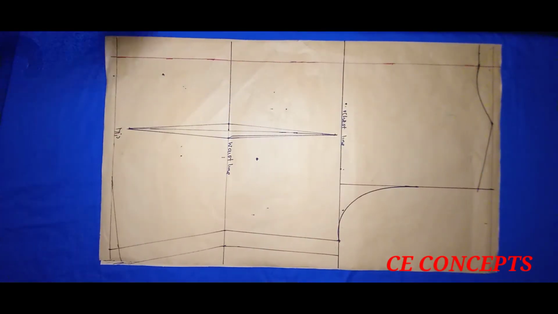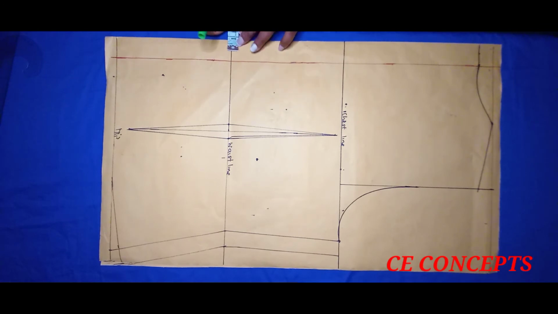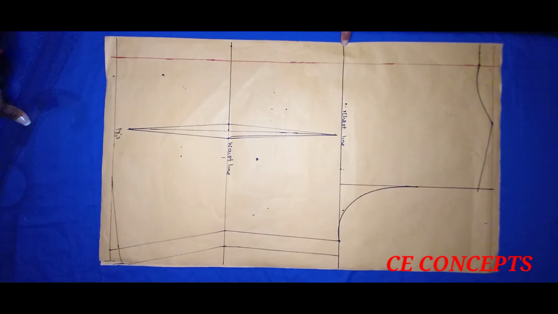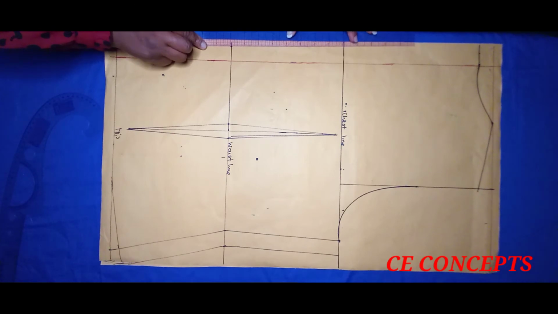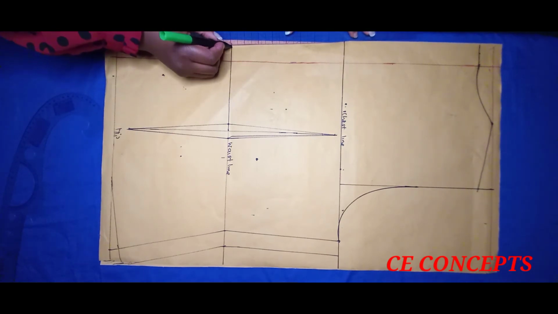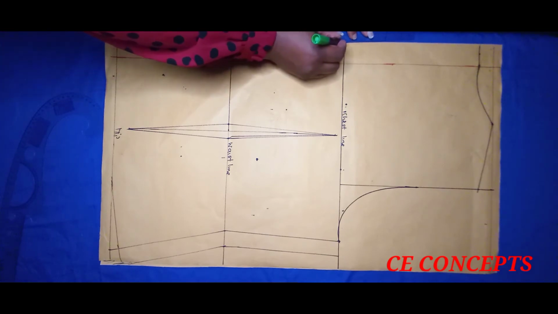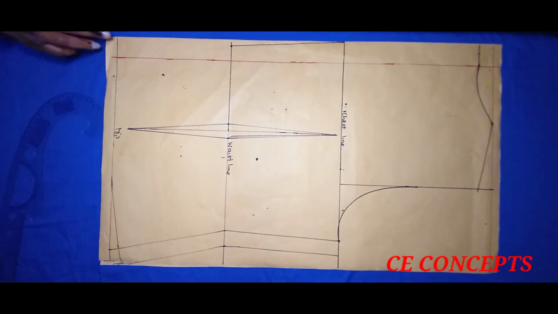Right, having done placing all the measurements, so for the zip line we are going to eliminate the bulge. And how are we going to do that? From this folded edge, I'll be going in. Remember, the zipper allowance is 1.5. So from this folded edge, I will go in by half an inch. Then this half an inch, I will connect it. I'll just blend it slightly to this chest line, like this, slightly. Can you see that? Then I will take it to the hip line as well.